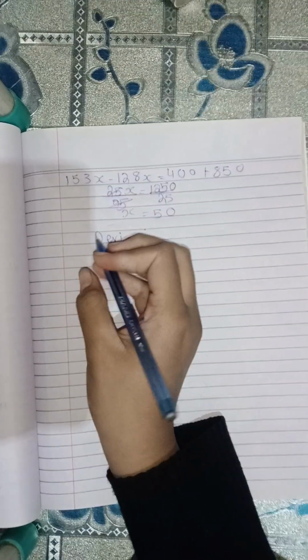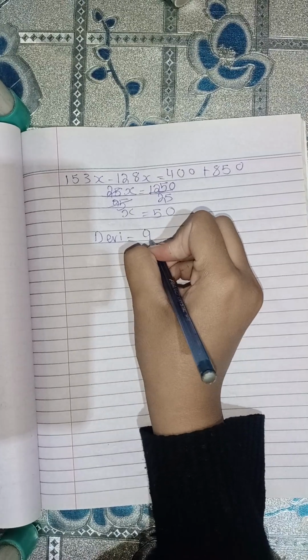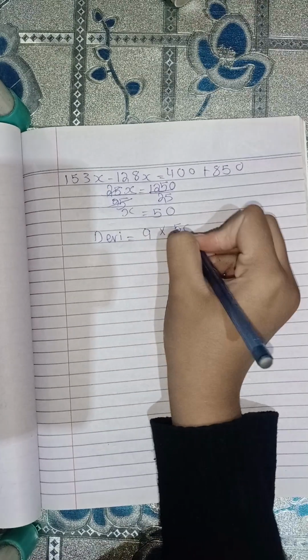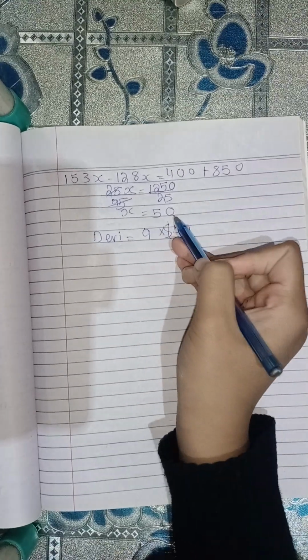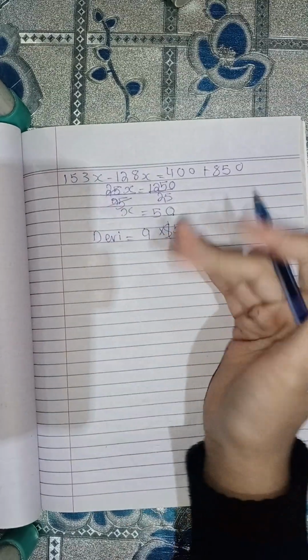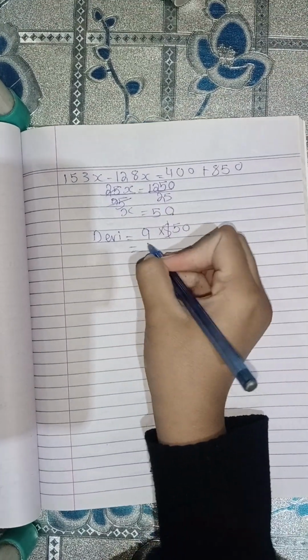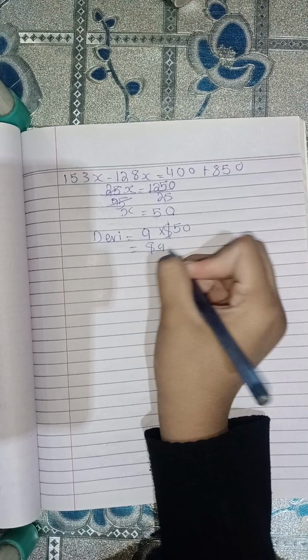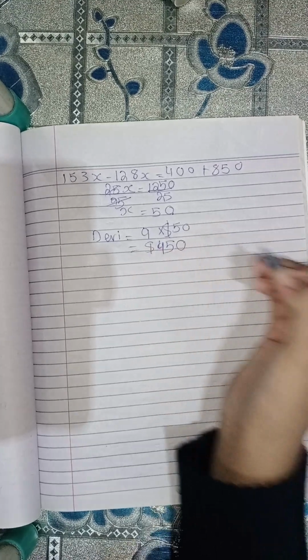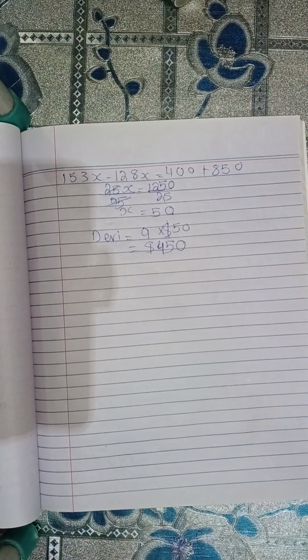So Devi initially had, now we need to form an equation, 9 multiplied by $50, because this is before and we're doing before and after, right? So we come to, guys, $450. Look how rich she is, guys.